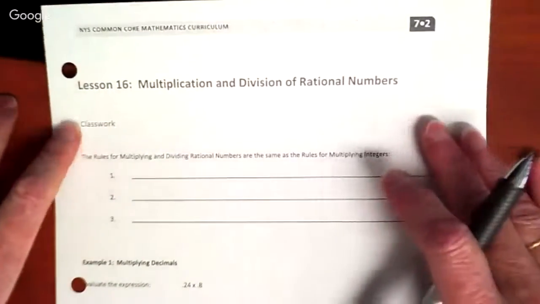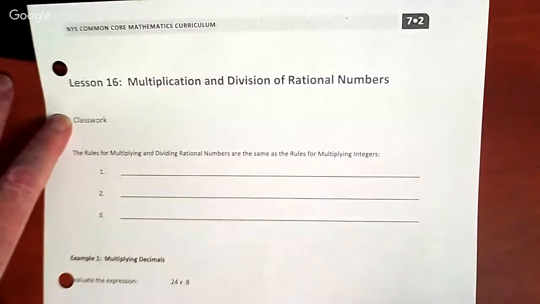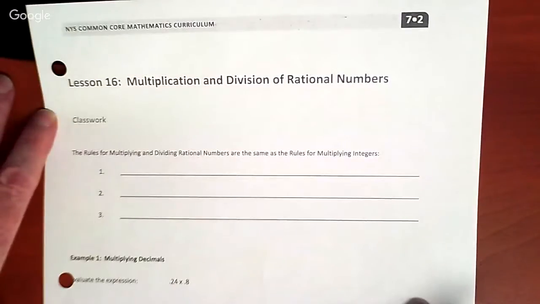This is lesson 16, multiplication and division of rational numbers. The rules for multiplying and dividing rational numbers are the same as the rules for multiplying integers.